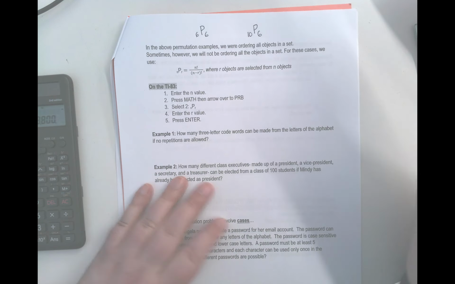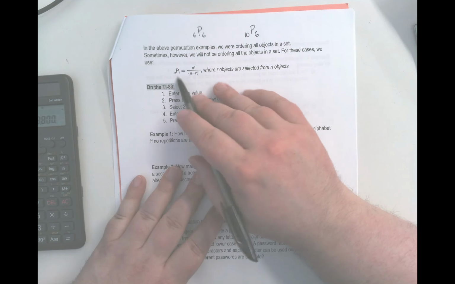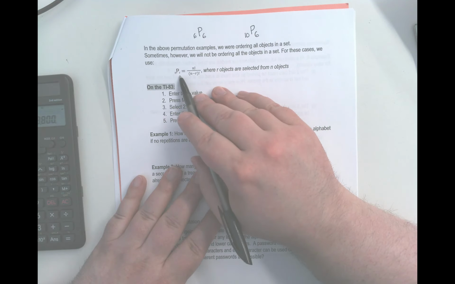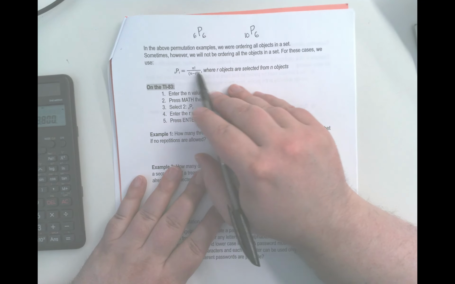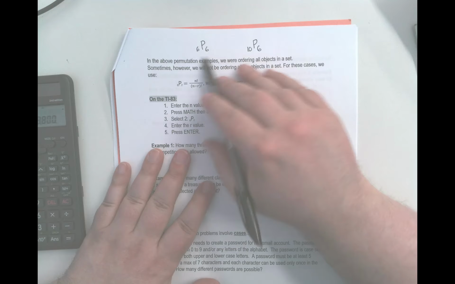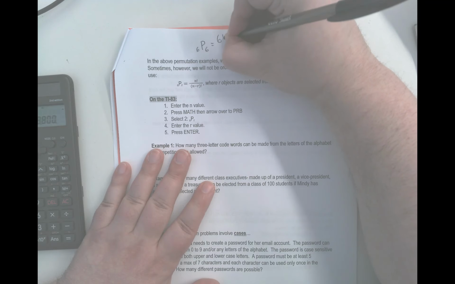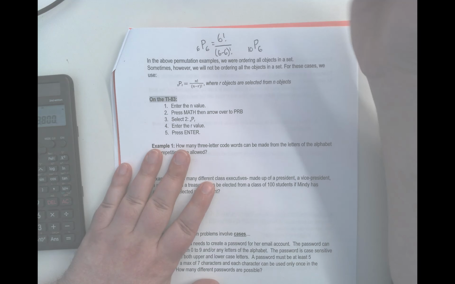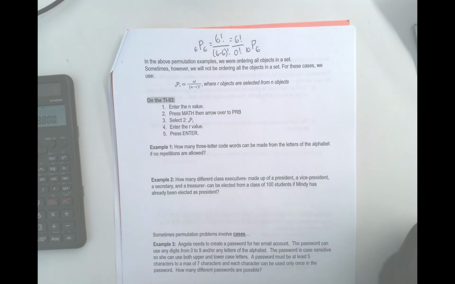And this is something that we can use a calculator for, or we can use this notation here, which says that nPr, the number of permutations of our objects, is n factorial over n minus r factorial. So if I were to write this in permutation notation, it would be 6 factorial over 6 minus 6 factorial, which is 6 factorial over 0 factorial.